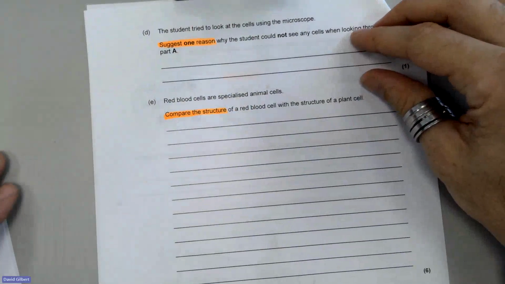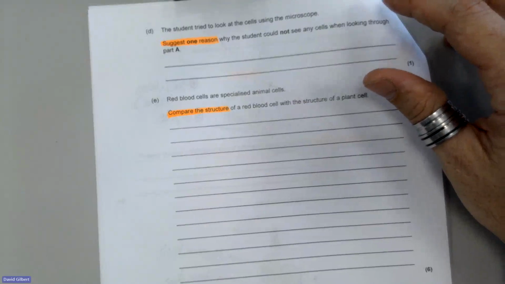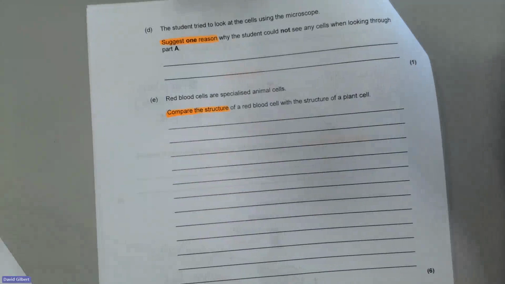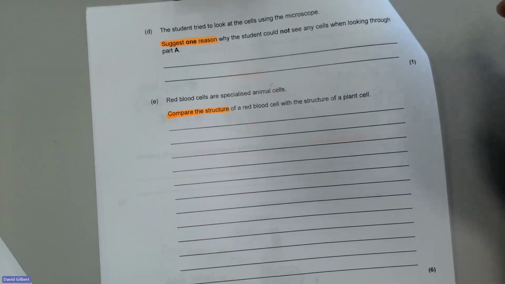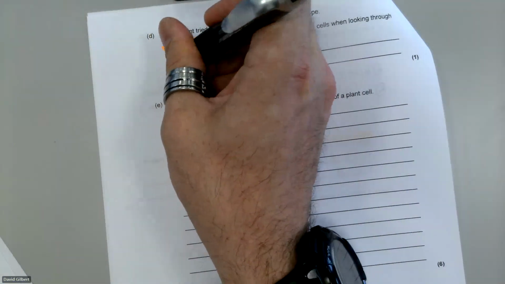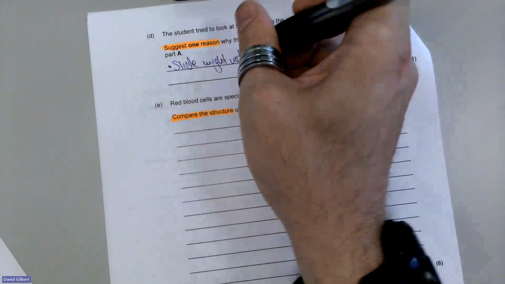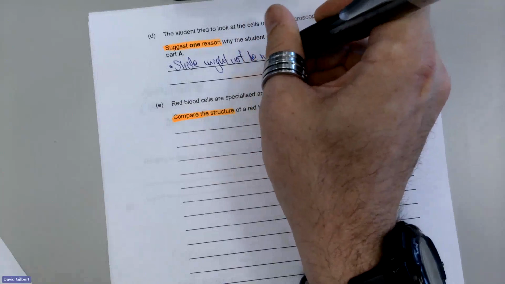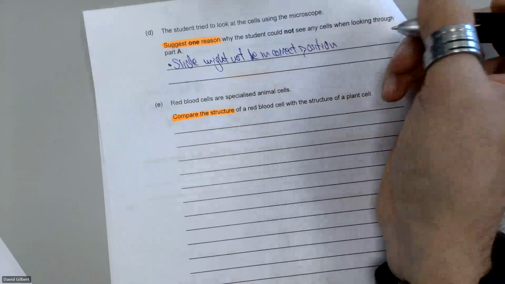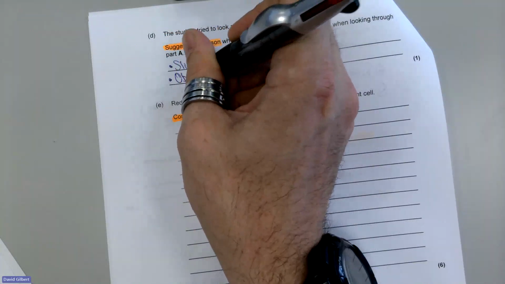The student looked at the cells using the microscope. Suggest one reason why the student could not see any cells when looking through part A. So it doesn't give us anything obvious in the example. So there's lots of different ideas that we could include here. And this is thinking about when you've done microscopes and used them, what's gone wrong? Well, the slide might not be in the correct position. The objective lenses that we mentioned might not be in place over the slide.